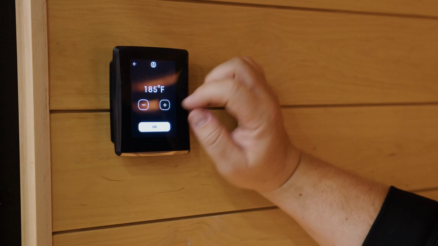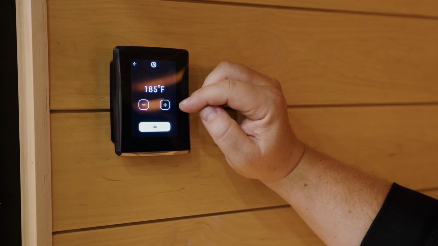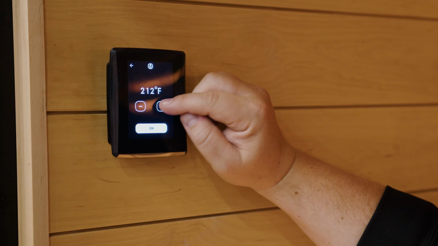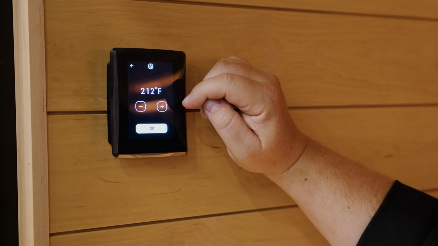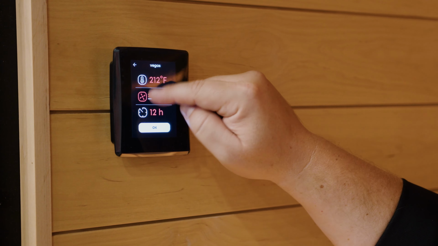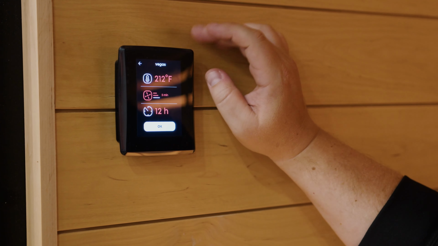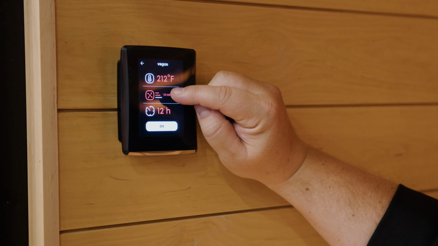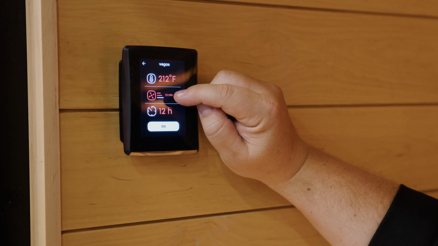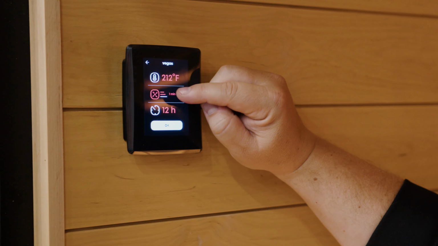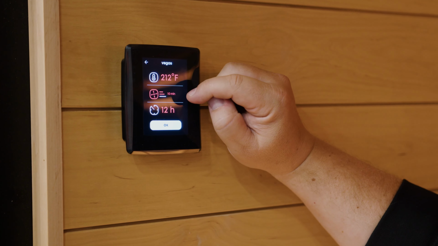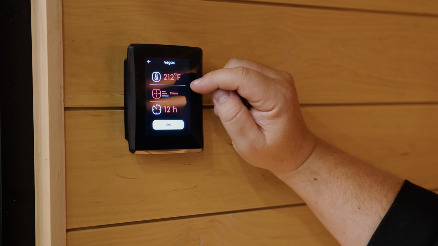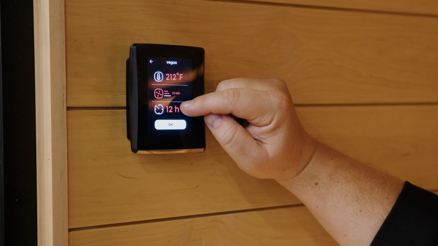I can choose what's my target temperature. Is it 180, 185, 190, 195? I can go with European mode. I can go up to 212 Fahrenheit. I can pre-program my ventilation speed. Usually I recommend to stay on second speed level, and then I can also fix the length of the ventilation interval. It can be 1 minute, 2 minutes, 5 minutes, 10 minutes, 15 minutes. We usually prefer our customers to use a 15-minute interval for the ventilation.